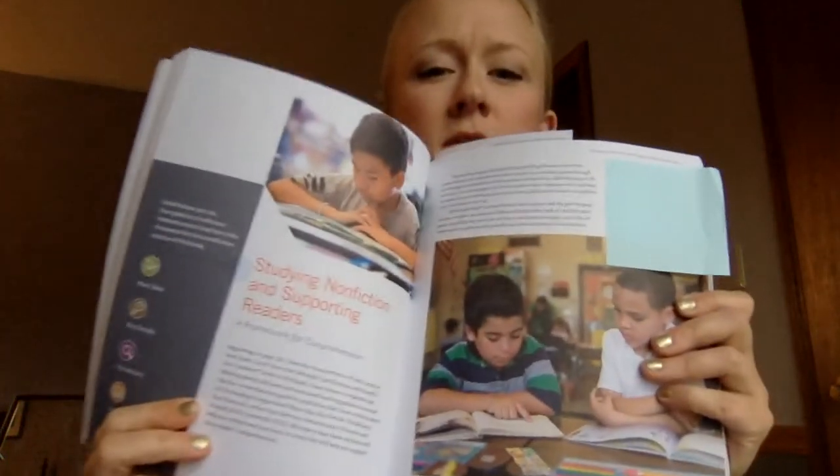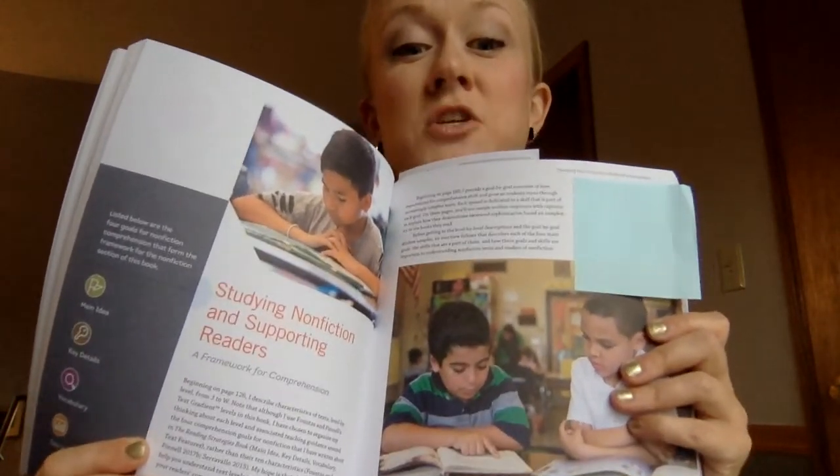It starts with supporting nonfiction, studying nonfiction and supporting readers. It starts off with your crash course in the 4 main elements of nonfiction reading that we study. They are the main idea, key details, vocabulary, and text features.